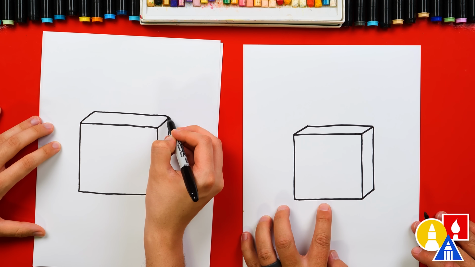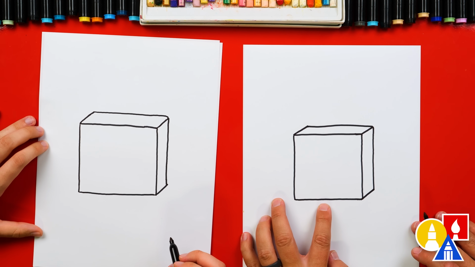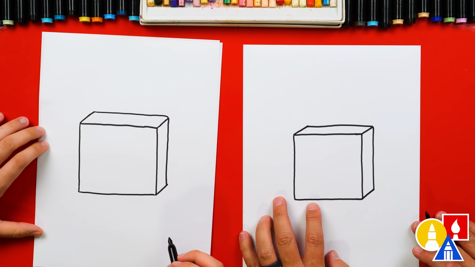What shape is that? A square. Nope. A cube. A cube.